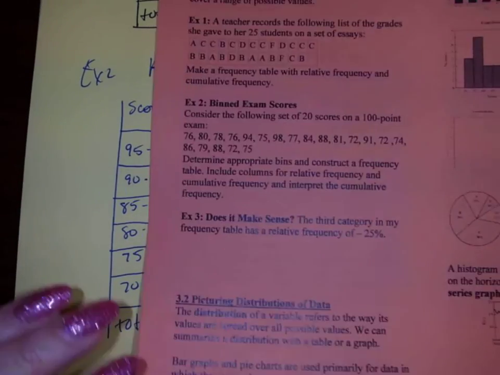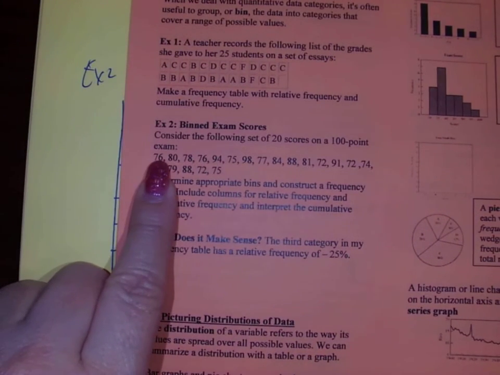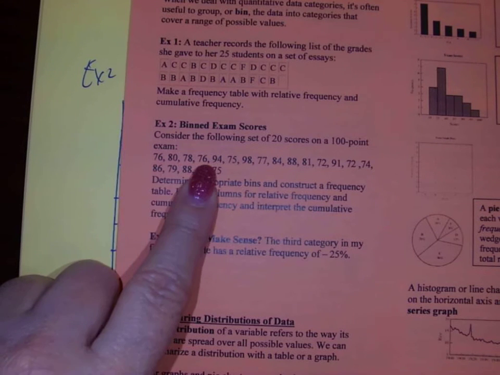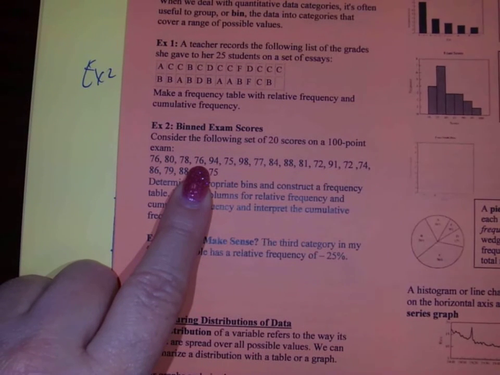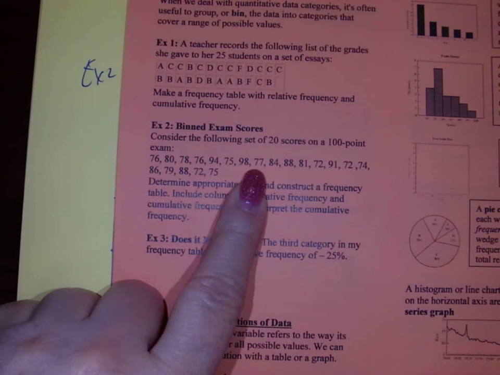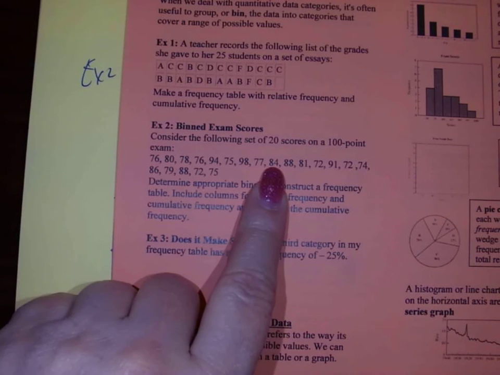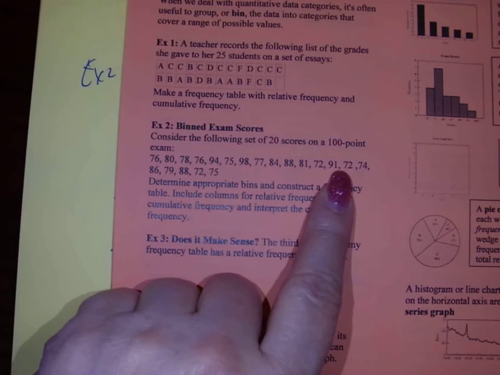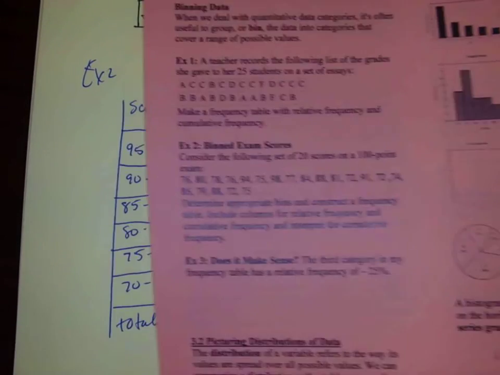From 75 to 79, there's 1. That's a 76. There's 2, that's 78. 3 for 76. 4 for 75. 5 for 77. Right? 1, 2, 3, 4, 5. Yep. 6 for 79, and 7 was 75.